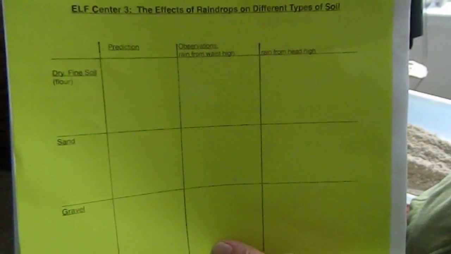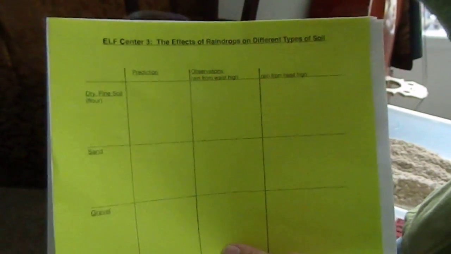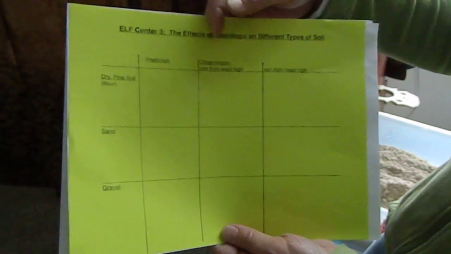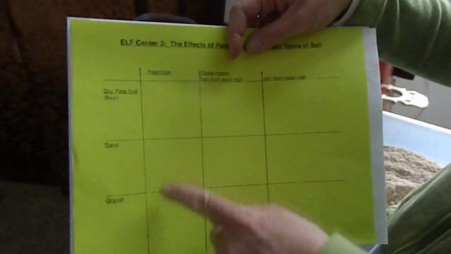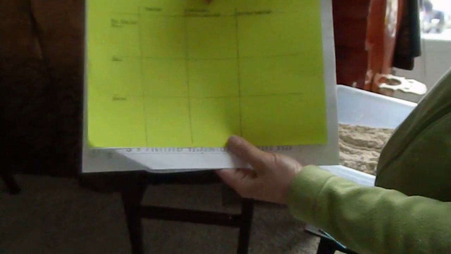What do you think is going to happen when you drop raindrops on the dry, fine soil? Is it going to poof out? Is it going to just absorb it? What do they think might happen? And the same with the sand and the same with the gravel. Then there's a space for your observations as well.